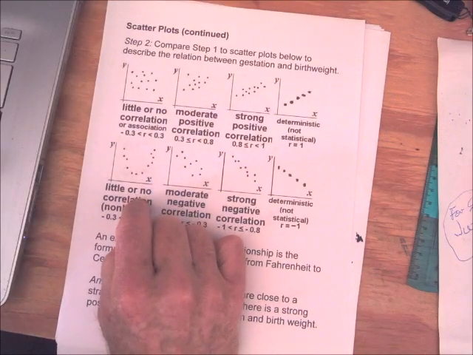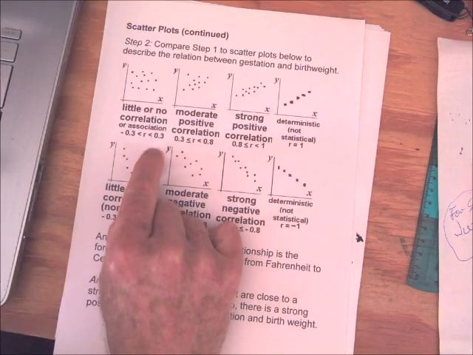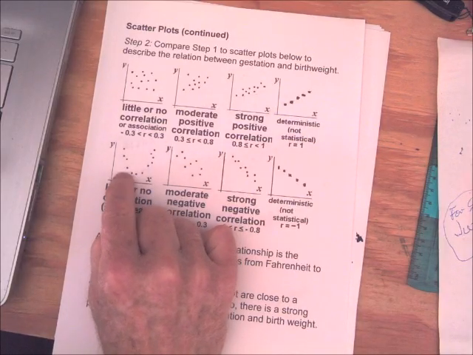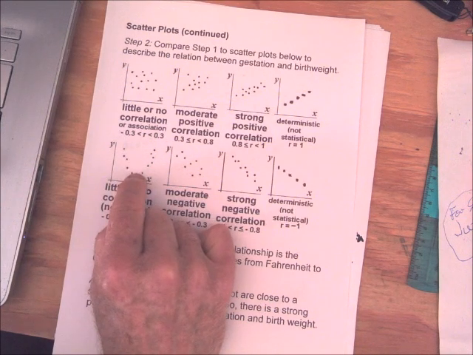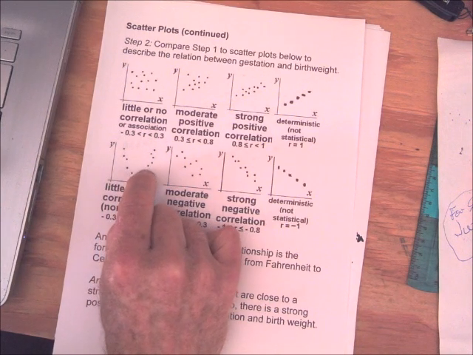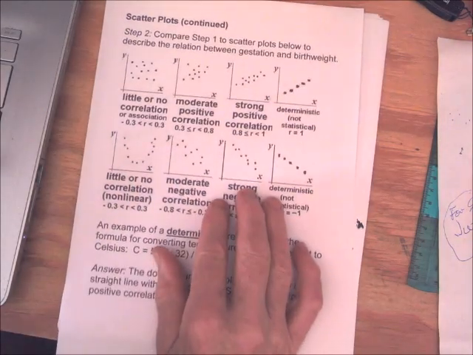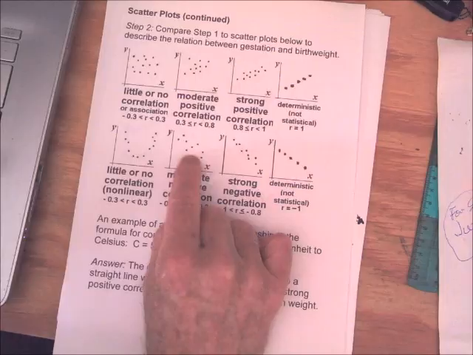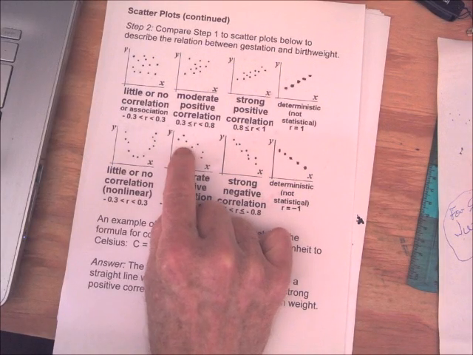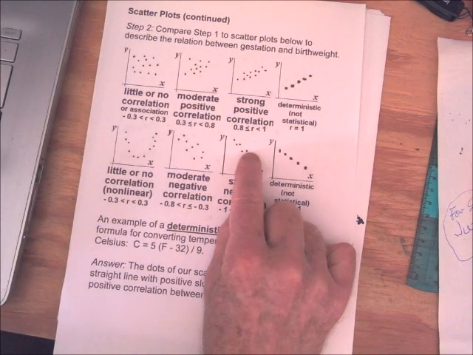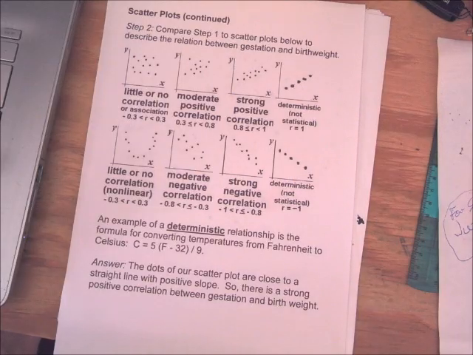You could also have little or no correlation if you have an example like this one. There's a pattern, but it's not a straight line type of pattern. The dots are going down as you go from left to right up to a point, and then they start going up again. So that's another way you could have little or no correlation. This is a moderate negative correlation, somewhat close to a straight line with negative slope. It's going down as you go left to right. Strong negative correlation, or deterministic perfect negative correlation.